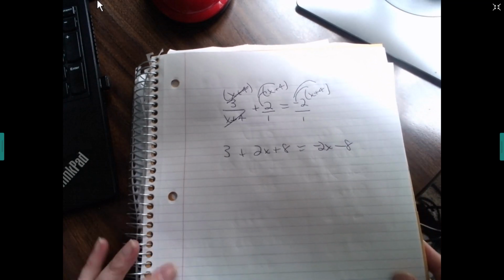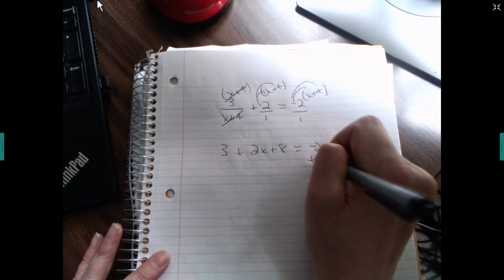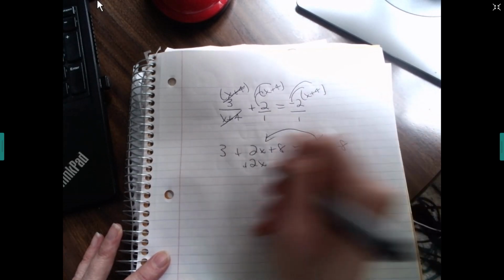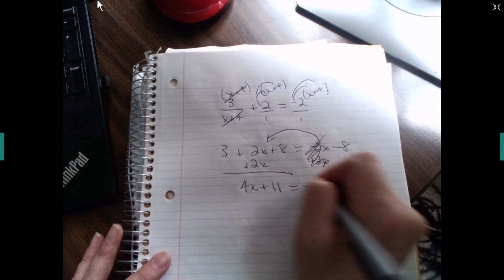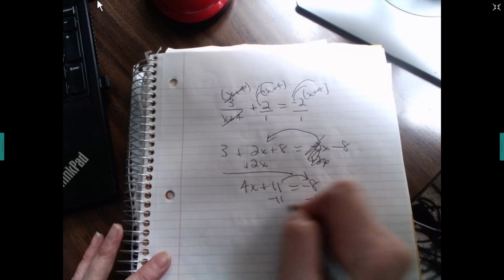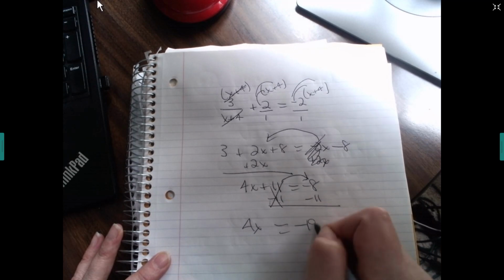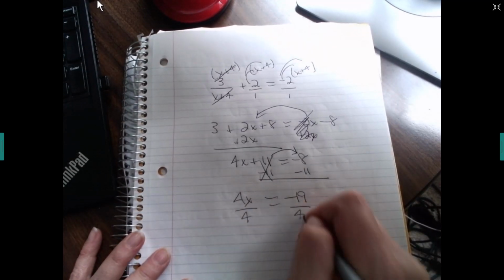All right, and then to solve linear equations, you want x's on one side, numbers on the other. So I'm going to add the 2x over here. So I'm bringing that over, so those cancel. What do I have? 4x plus 11 equals negative 8. And then you want to bring your numbers to the other side so you can see what's happening with your balance. I get negative 19. And then to get rid of multiplying by 4, the inverse is dividing by 4.